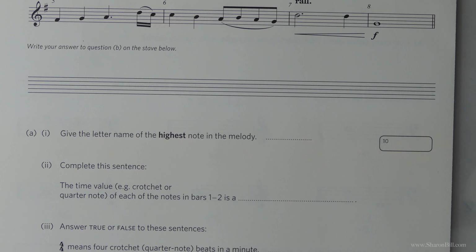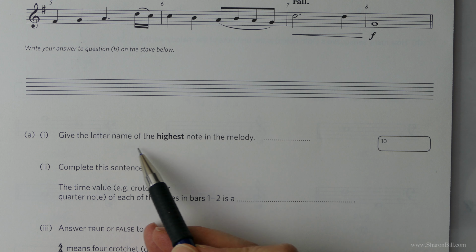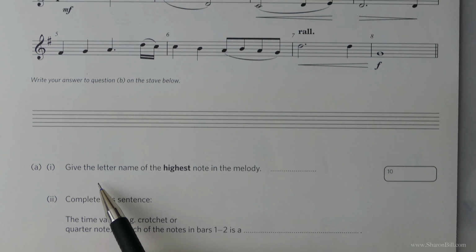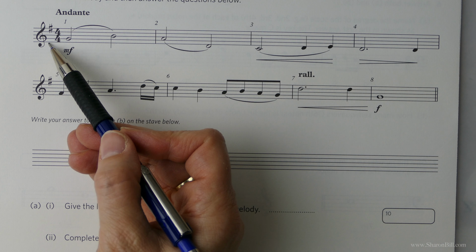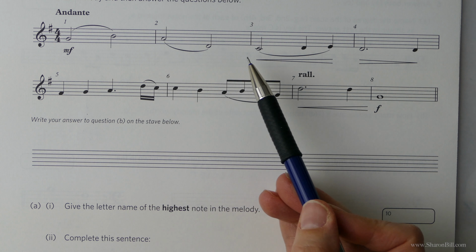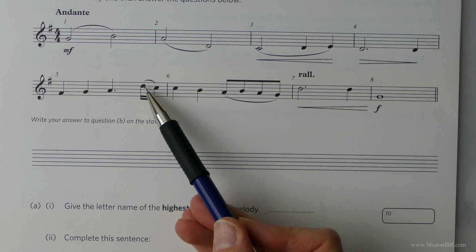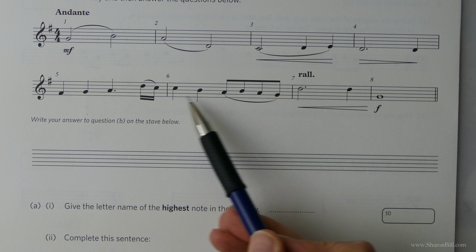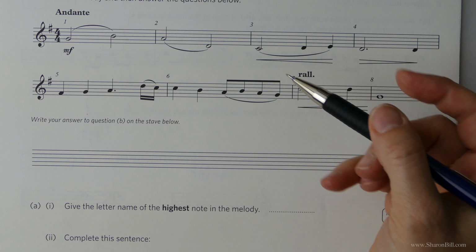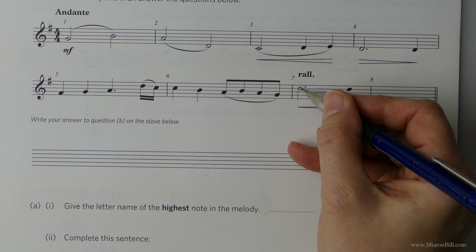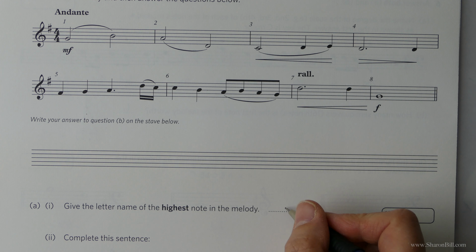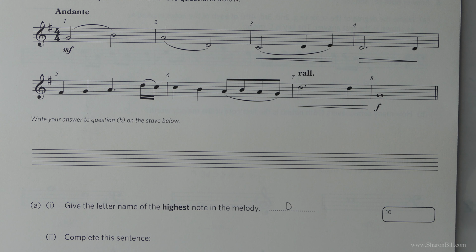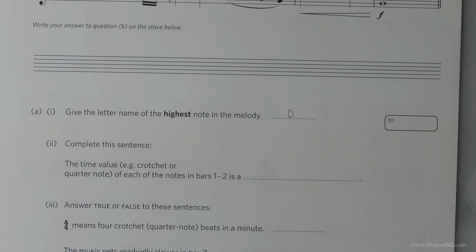So the first job is to find the letter name of the highest note in the melody. We need to first of all notice we're in treble clef, so we're reading in treble clef. And if we glance through and see which is the highest, so here, here and here, this is the highest note, and in the treble clef, that's note D. Every Good Boy Deserves, that's note D. So that's that done. I always use capital letters. You must always use capital letters when naming notes. That's just the standard format. So here we go, carrying on.